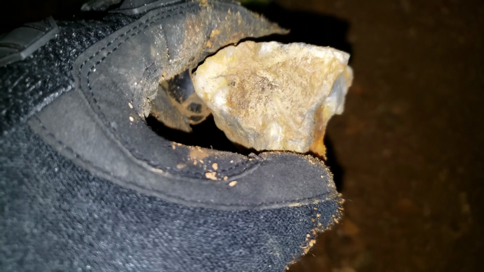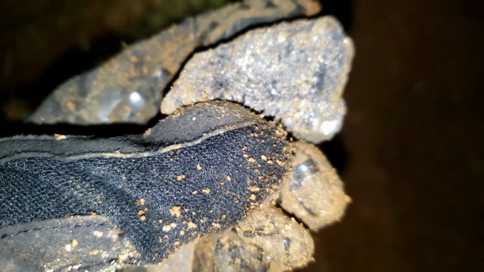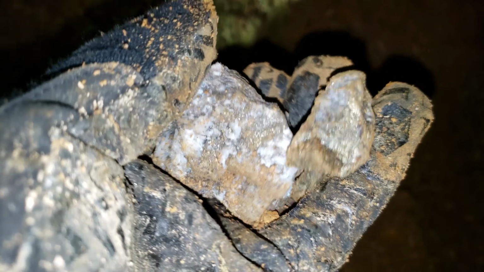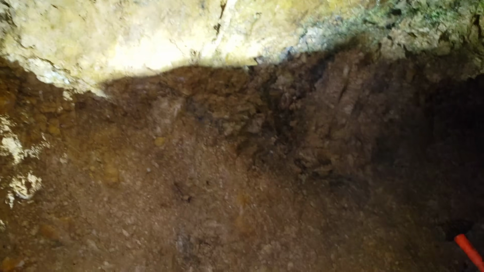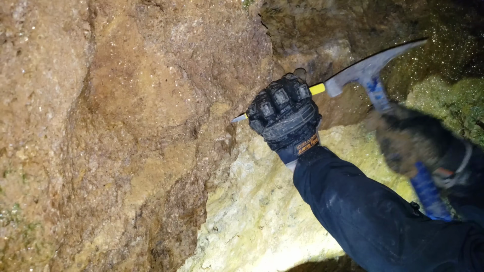So here's a couple more. Looks like this has minor amounts of galena on it. A bit more galena here, and I think there's some magnetite in this one. Chalcopyrite. So we're going to hammer this a bit more, try and get some more samples. We'll choose which ones we want to crush, choose which ones we want to keep and send into the lab.